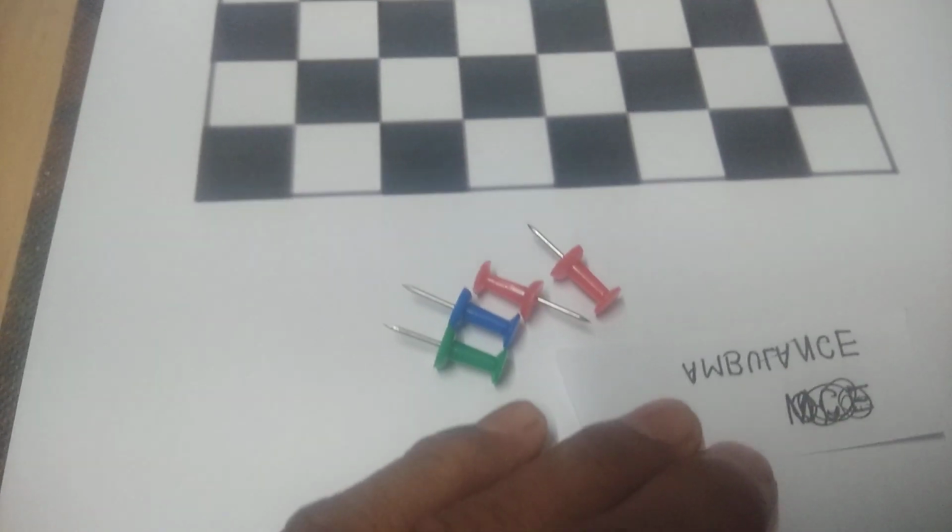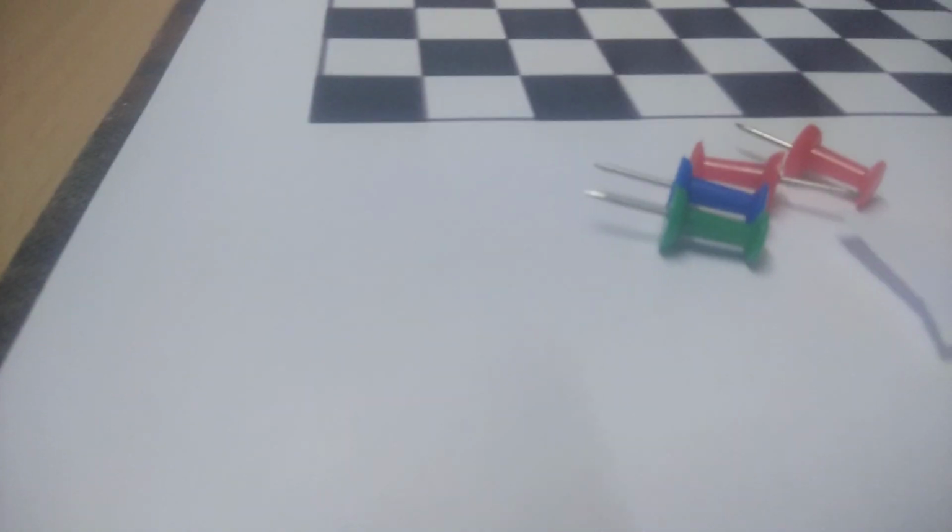You see black and white. Some pins we have taken, and also something written on the paper, right? Today we will prove the properties of a plane mirror, right?